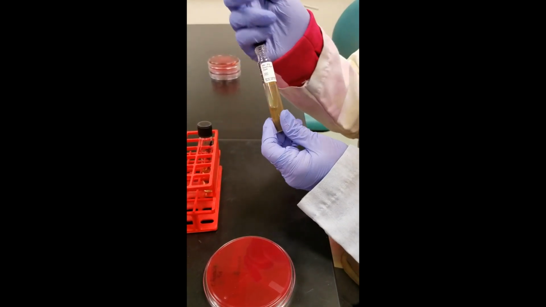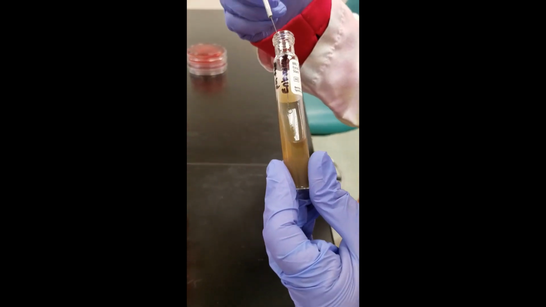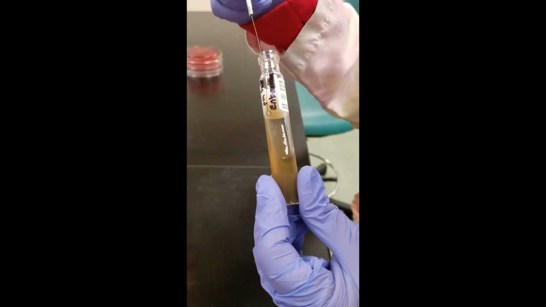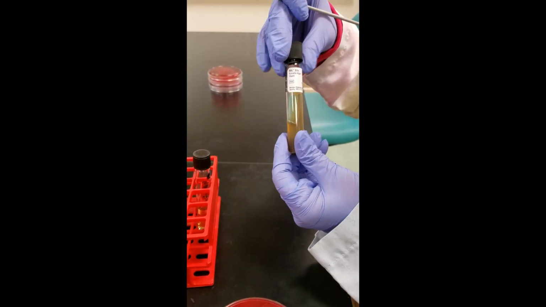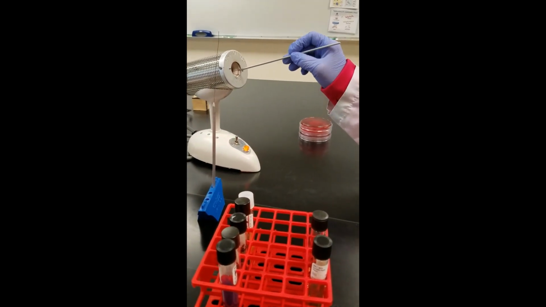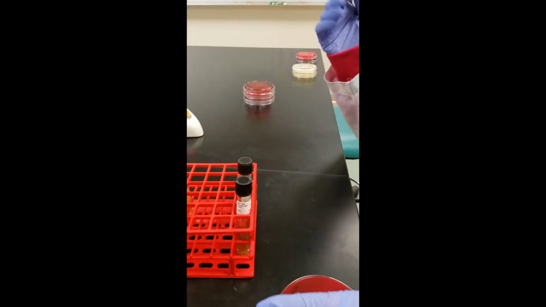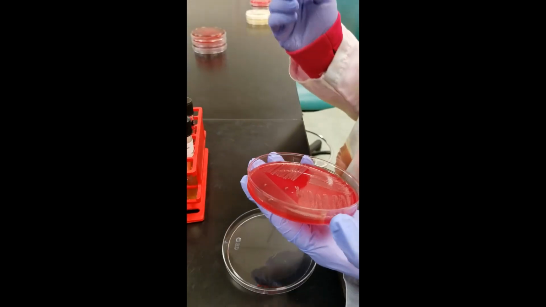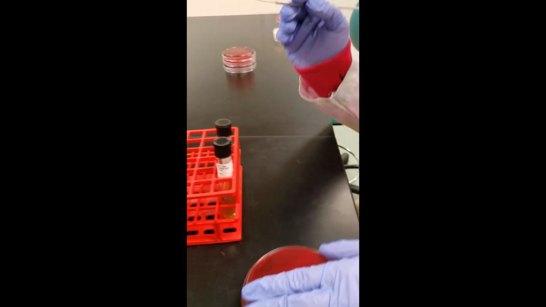So our first tube, the bile esculin tube, I pick up some bacteria with my loop, and I am just zigzagging up the slant. Gets a loose cap. I'm going to incinerate. Pick up some more enterococcus bacteria.